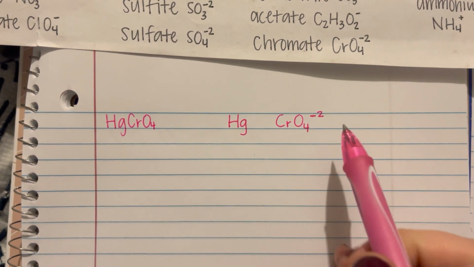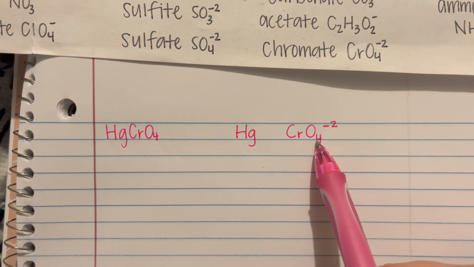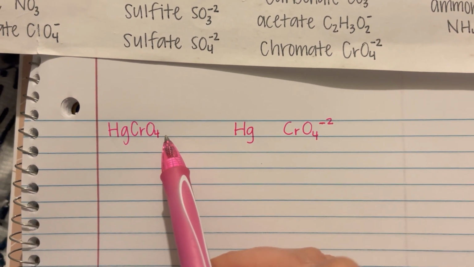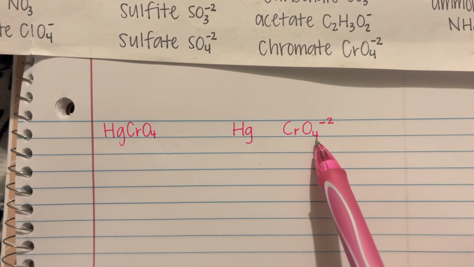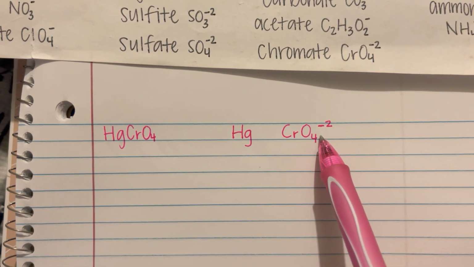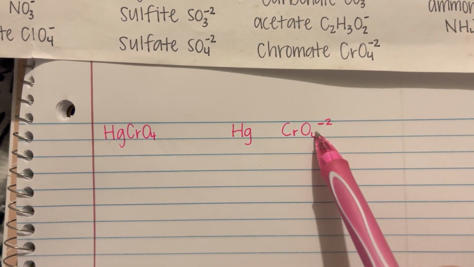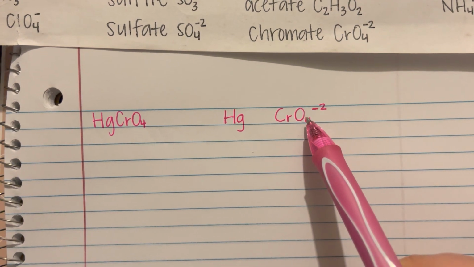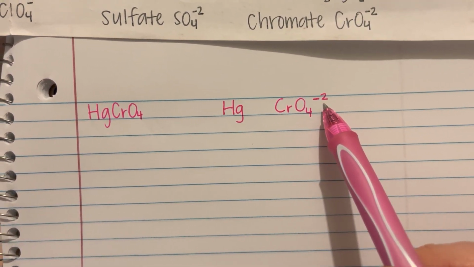In this instance, I have a -2 on chromate, and I only have one of those. Be very careful with this 4. You don't want to take the -2 and multiply that by the 4 because they're already taken into account that you have 1 chromium and 4 oxygen to know that the entire charge for this polyatomic is -2.